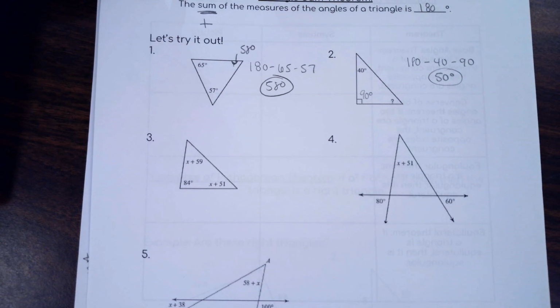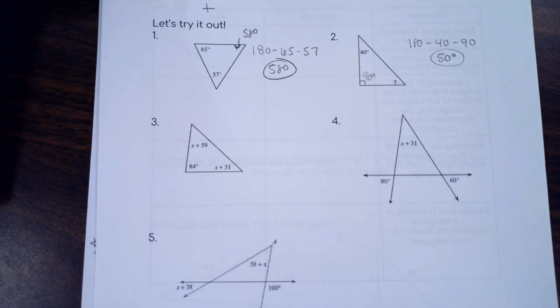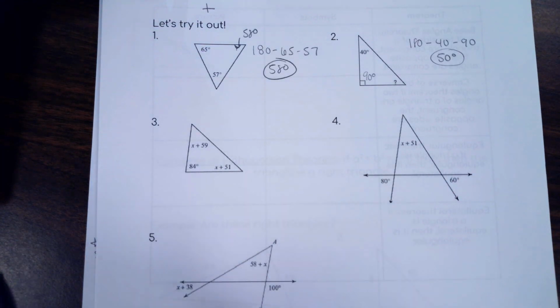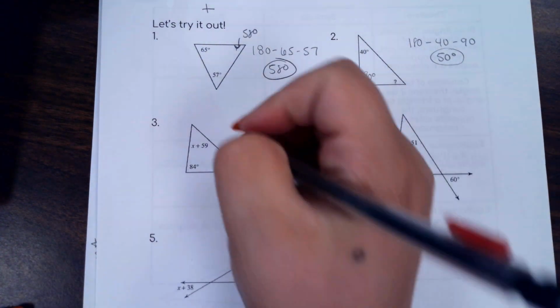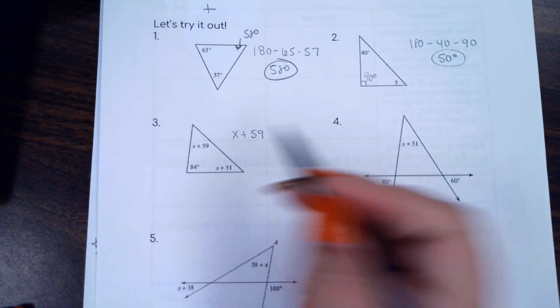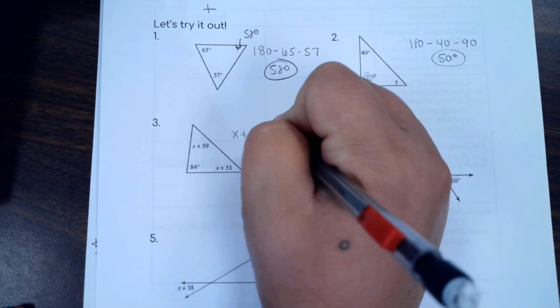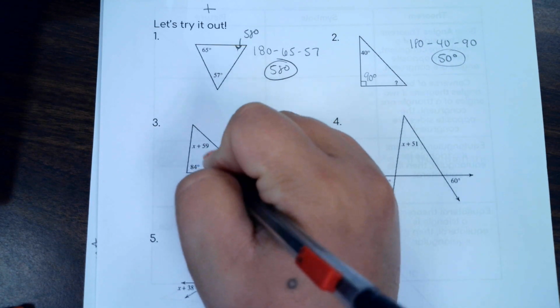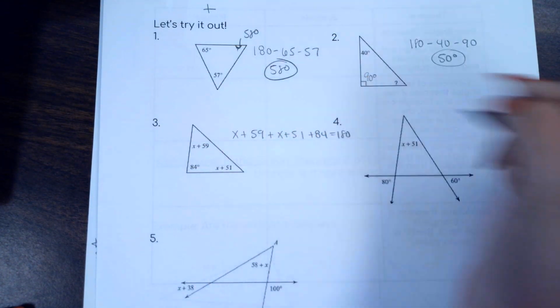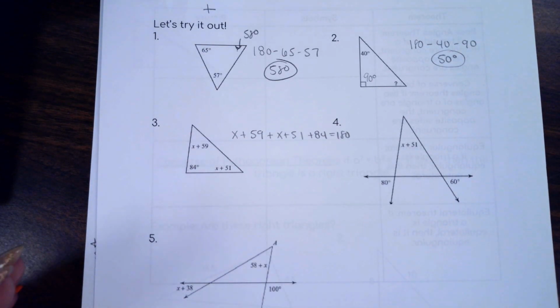Number 3, we are going to use that same idea, but we're going to put some algebraic expressions in there. So we know if we add these three up, they're going to equal 180. So let's write an equation that says that. x plus 59, that's this top angle, plus x plus 51, that's this bottom angle, plus 84 equals 180. We know that's true.